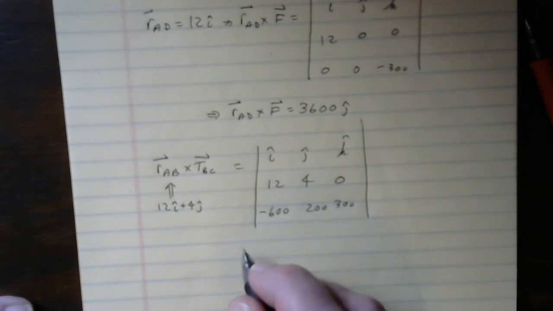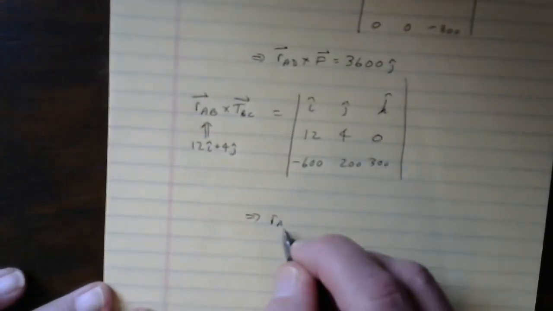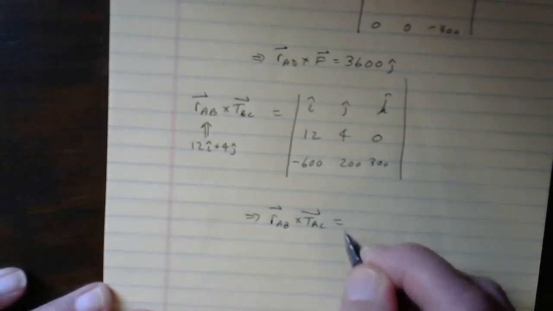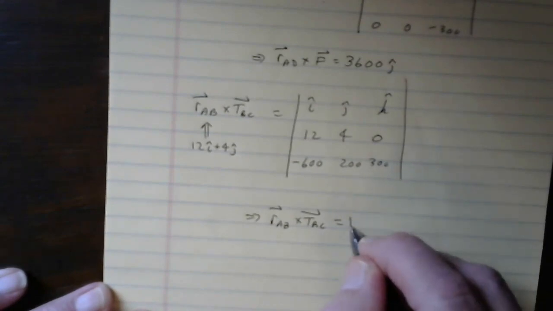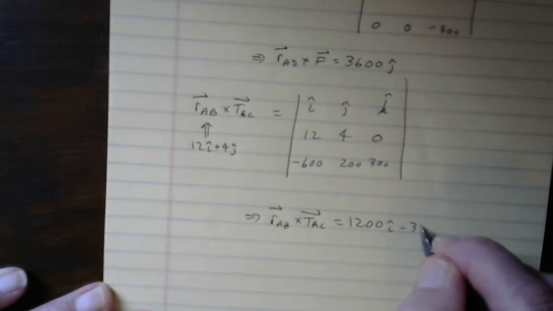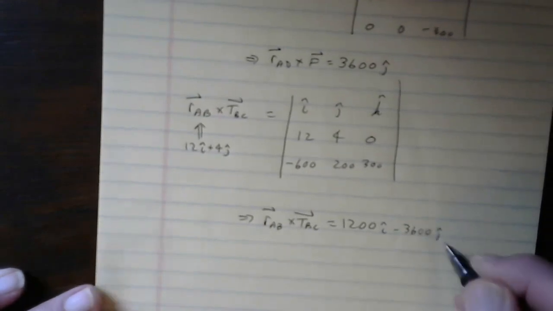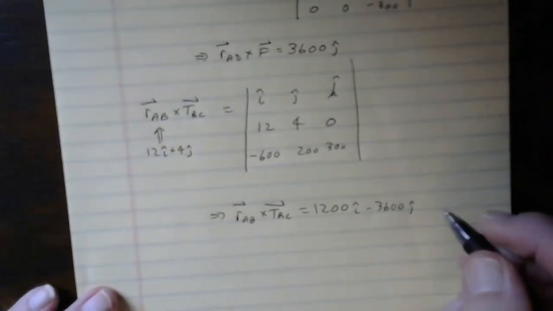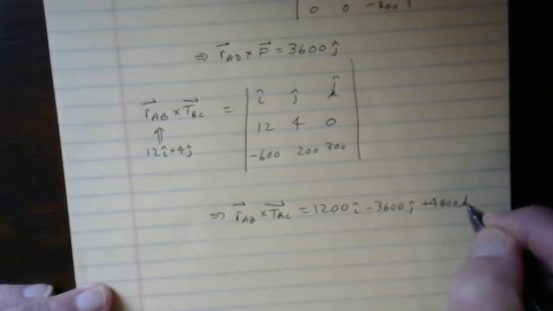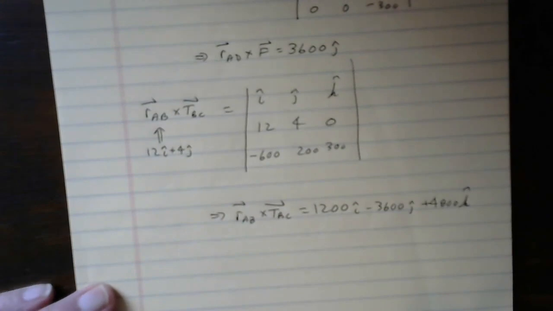It comes out to be 1200I minus 3600J plus 4800K. So that is the moment about A caused by T_BC.